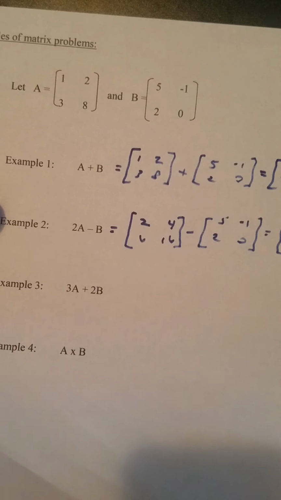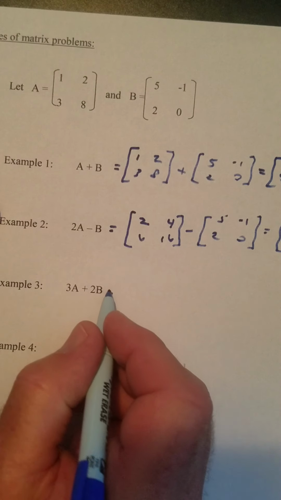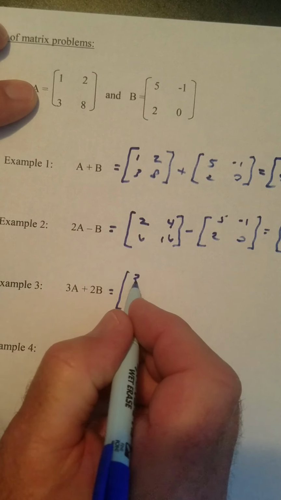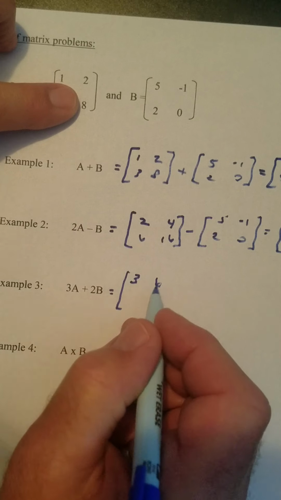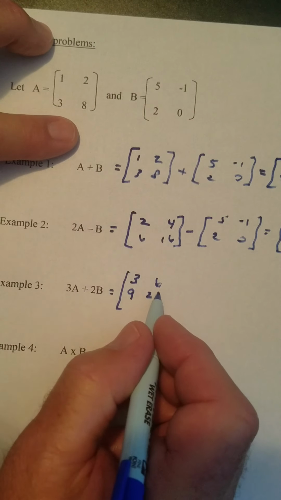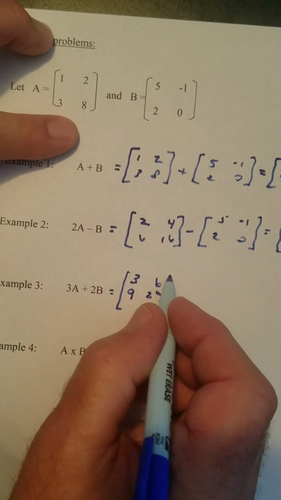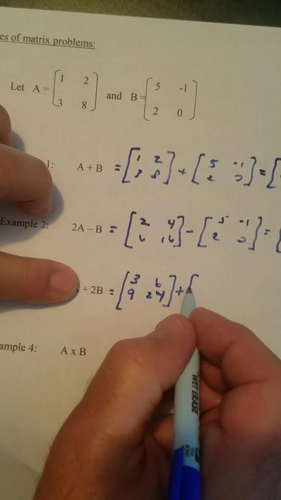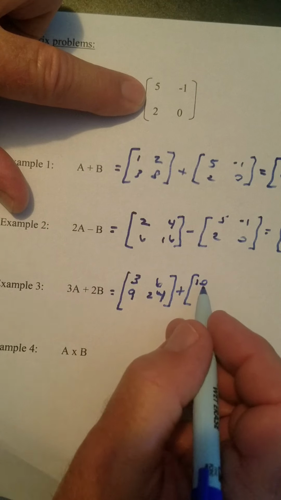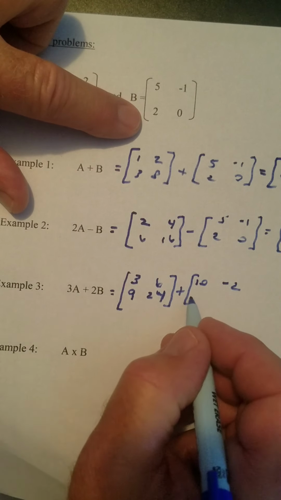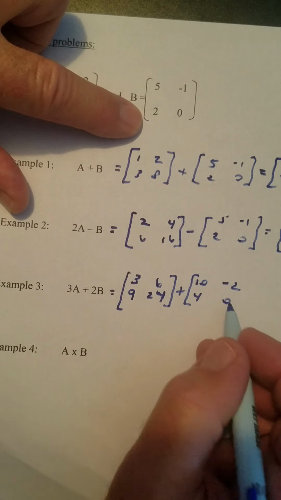Okay, the next one says 3A plus 2B. So I'm going to multiply 3 times each number up here. 3 times 1 is 3. 3 times 2 is 6. 3 times 3 is 9. And 3 times 8 is 24. Plus 2 times B. So if I go here, here's B. So 2 times 5 is 10. 2 times negative 1 is negative 2. 2 times 2 is 4. 2 times 0 is 0.